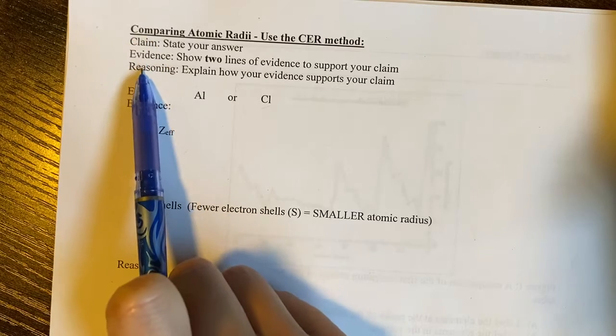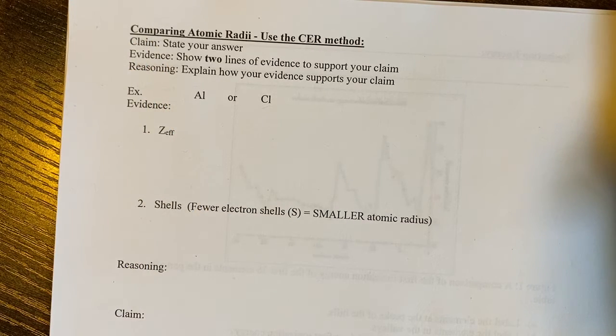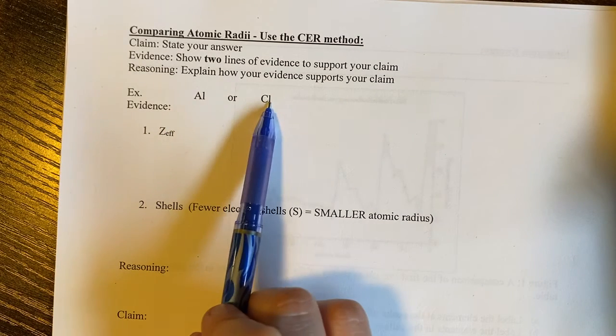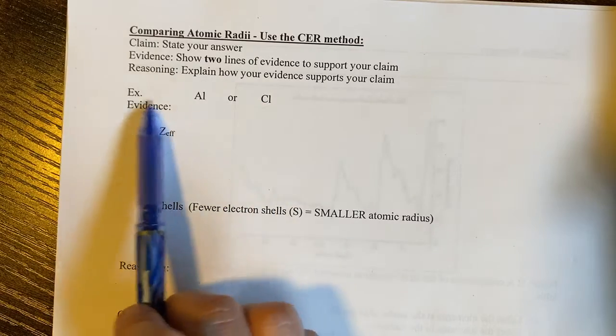You're going to go through these steps to express how this works and prove your point as to which one is smaller or larger. In this case, the evidence step is first, and we need to show 2 lines of evidence.